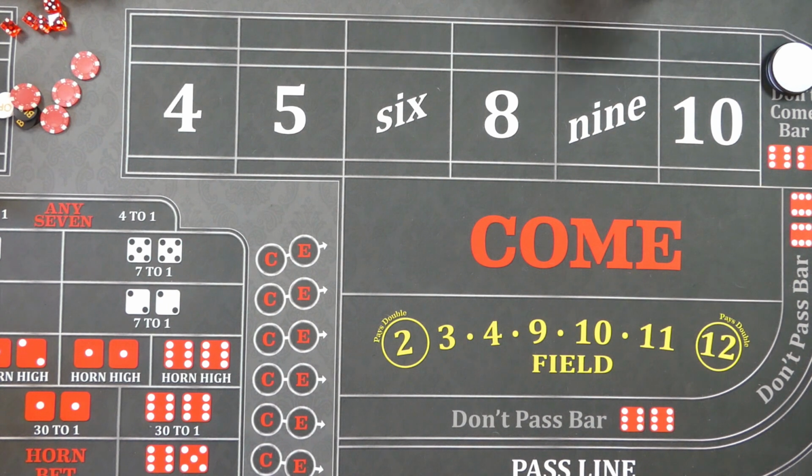So, for today, what are we going to talk about? We're going to talk about the concept of down with odds and exactly what that means.